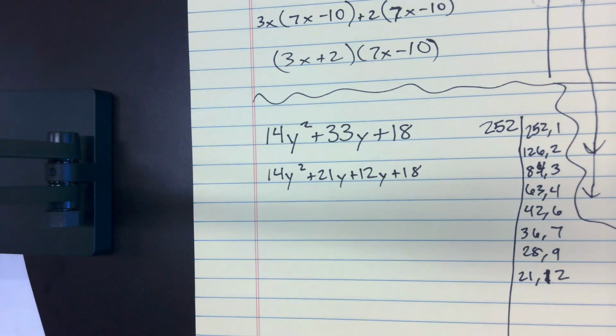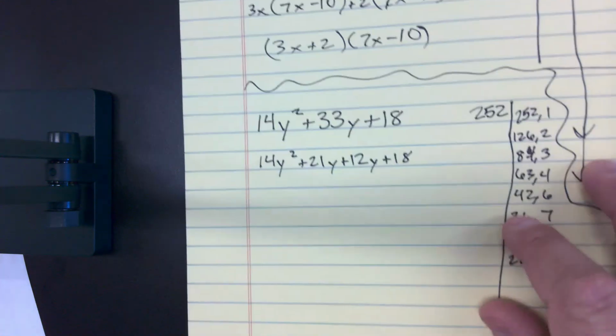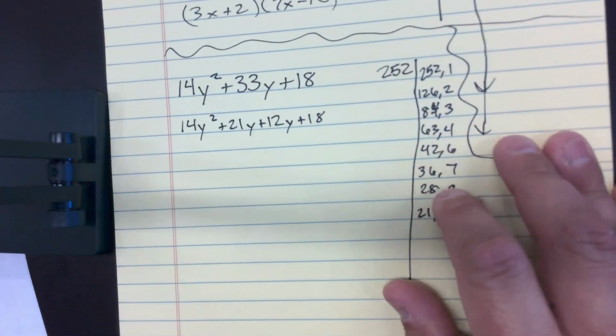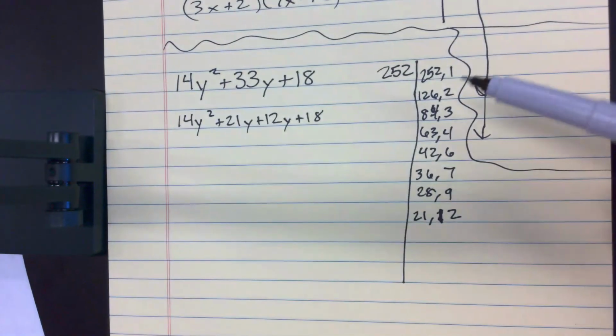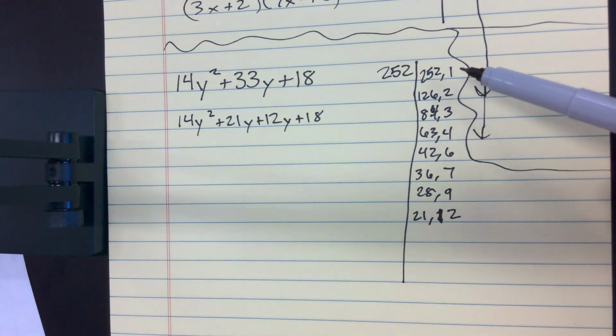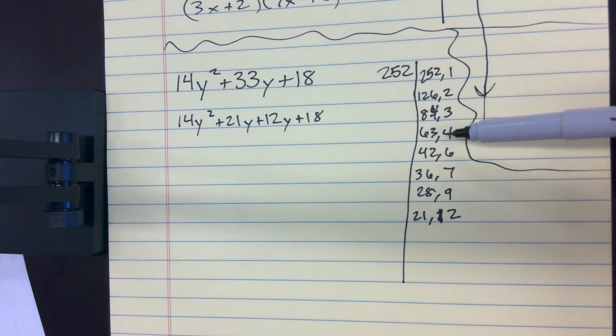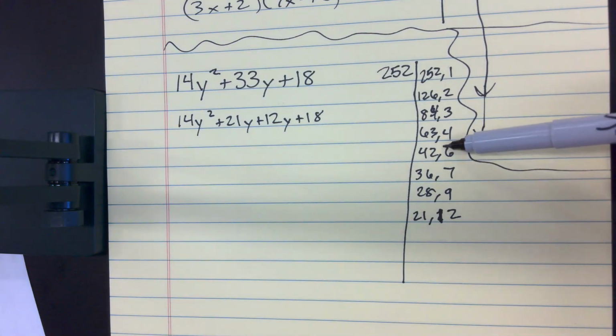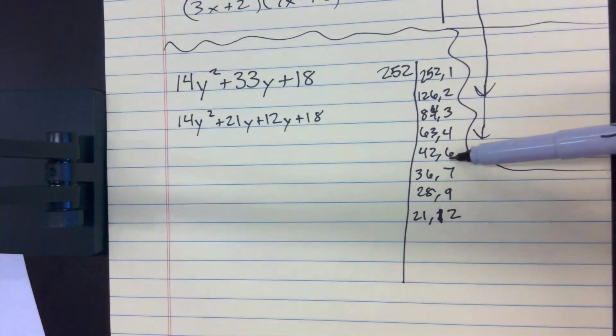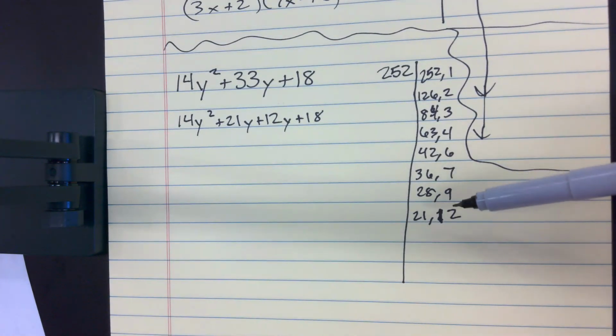Okay, so after a minute, you start to get your solution, right? Now, if you guys look at this example here, I did a lot of testing, just to show you what it was. I tested 1, 2, 3, 4. I could have tested 5 just to come out as a decimal. 6, 7, 8, 9, 10, 11.